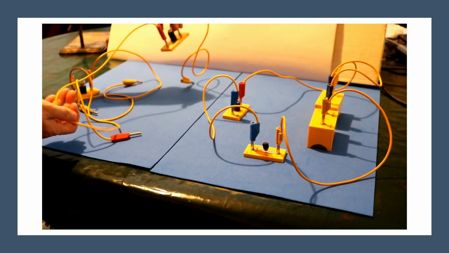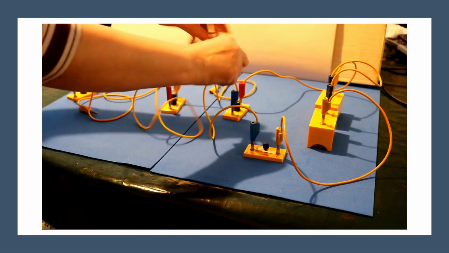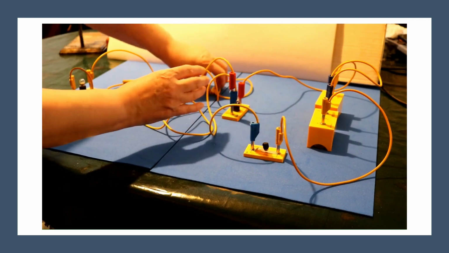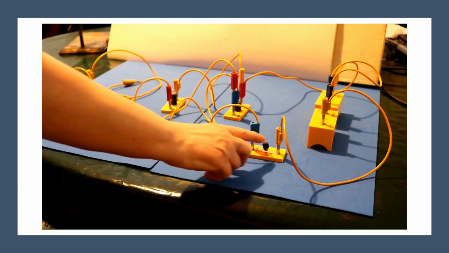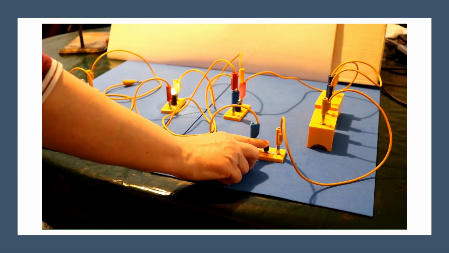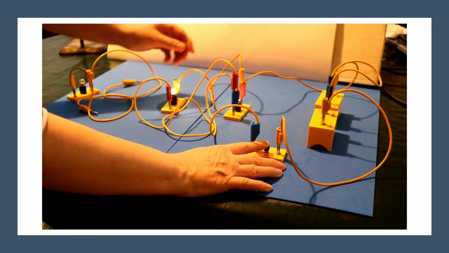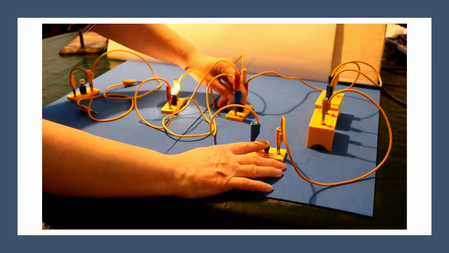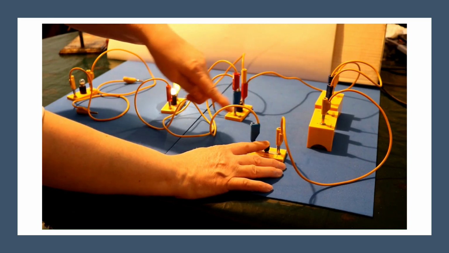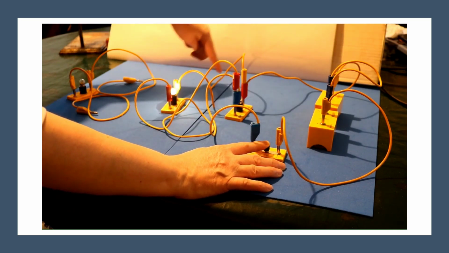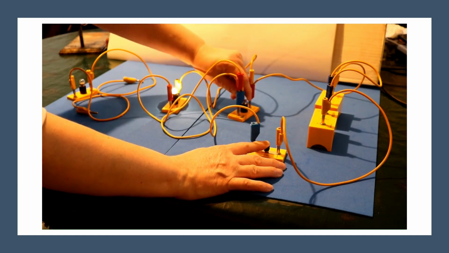I'm then going to get another lamp with 2 wires and I'm going to connect it over into the other lamp. So now if I switch the switch, then both bulbs light. But if I unscrew this one, this one still lights because there is a path for the current to take that bypasses this lamp. So I'll put that back.